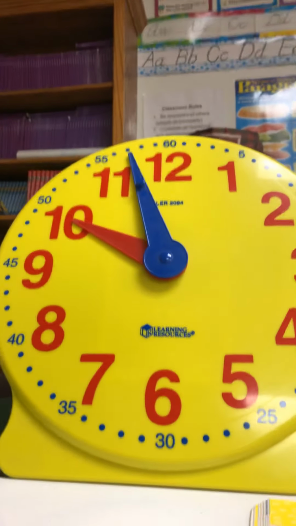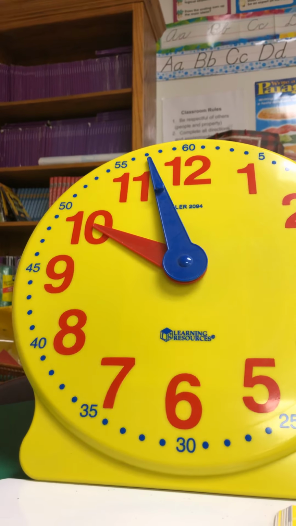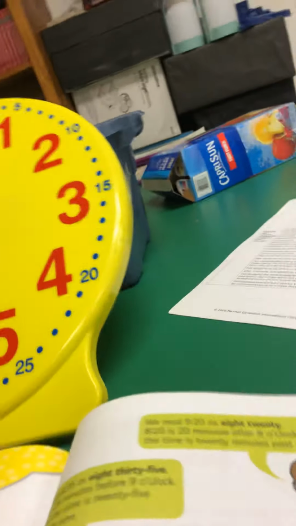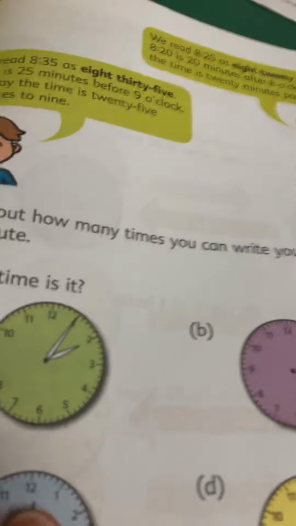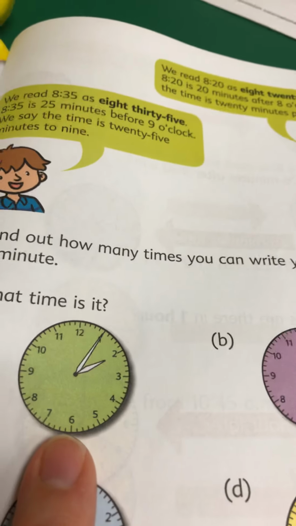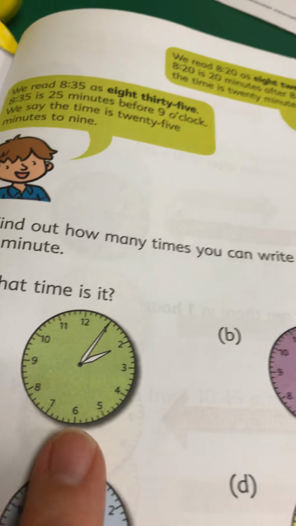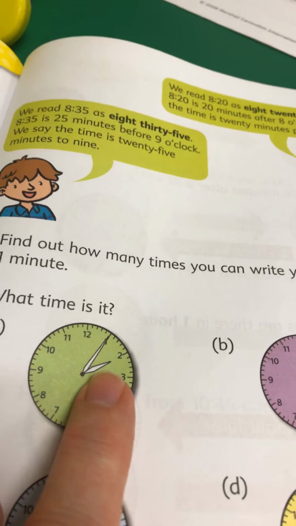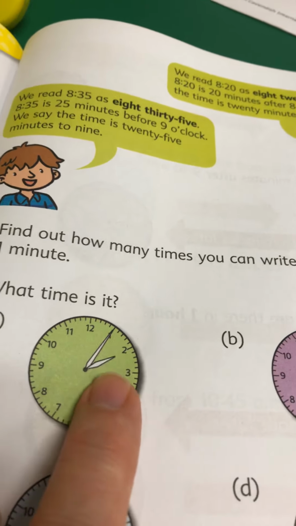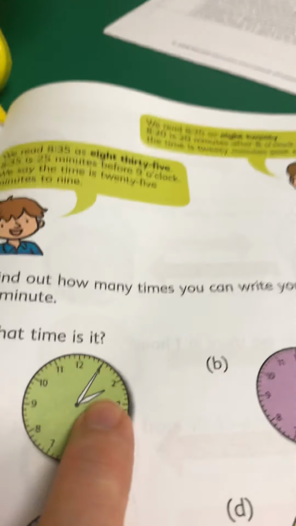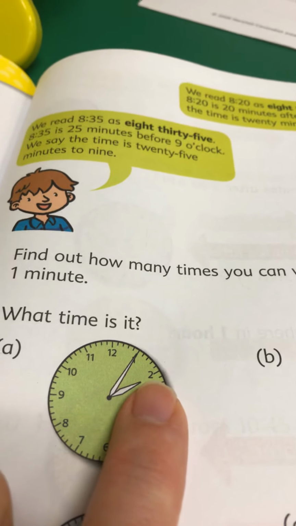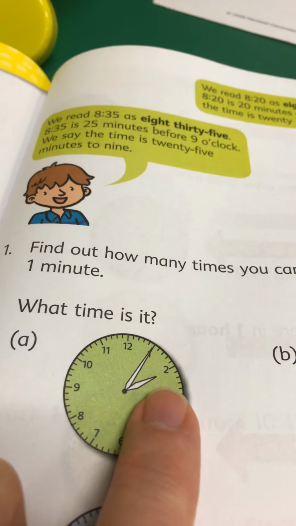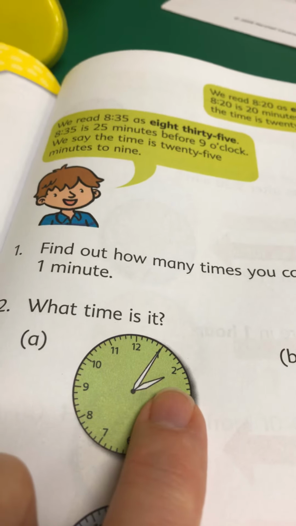Okay, let's look in your book if you have your textbook. I'm going to page 113. And it wants you to look at specific clocks, such as this clock. So you see the hour hand is the smaller one, the minute hand is the longer one. So this hour hand is pointing at just after the 2, and the minute hand is on the 5. So this would be 2:05, or 5 minutes after 2.